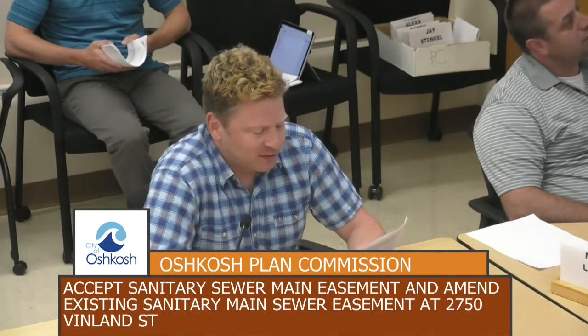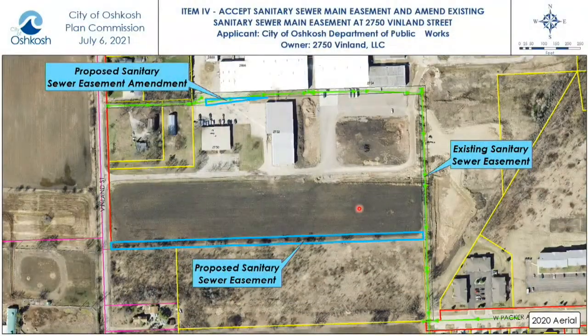Thank you. This request involves the same site from the previous item. This is the Nevamar property located on the east side of Vinland Street. There's two parts to this request. The city's requesting acceptance of a new sanitary sewer easement and amendment of an existing easement located on the property. Back in the early 80s, the city was granted an easement to place sanitary sewer running.